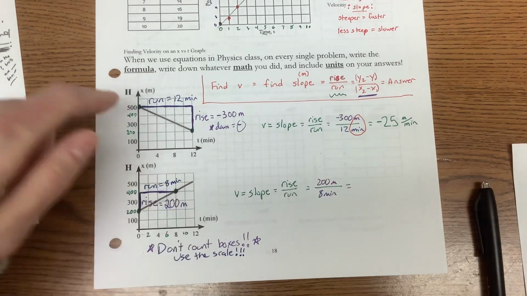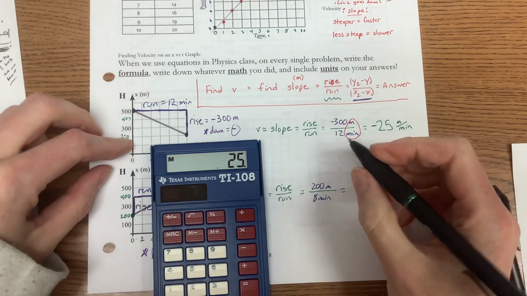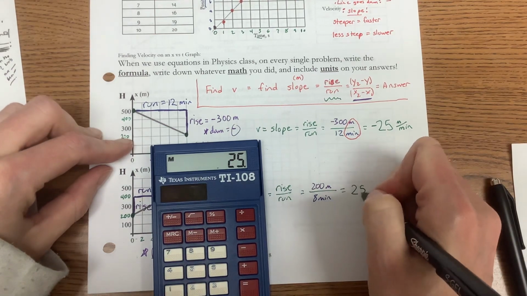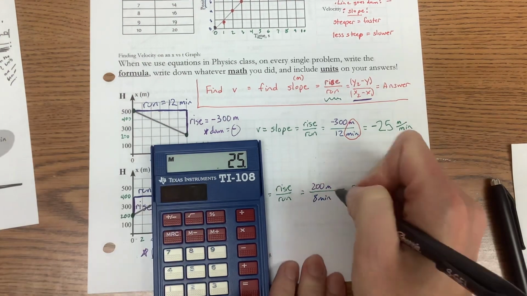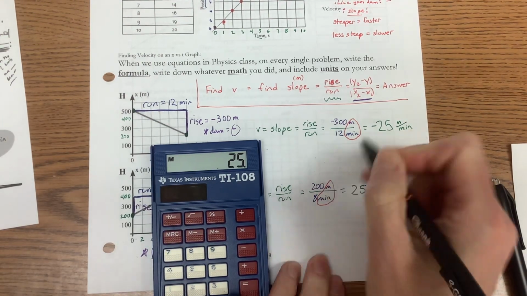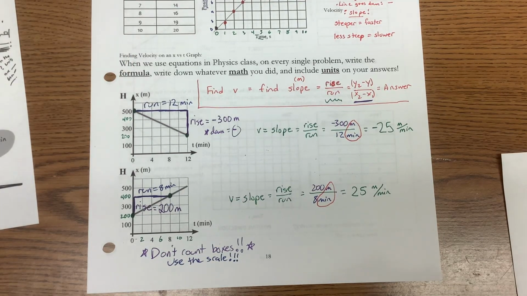And so when we plug that into the calculator, 200 divided by 8. Oh, look, it's 25. Anybody surprised by that? 25 meters per minute. So again, I'm getting my units from right here. As long as you're putting your units on your rise and your run, it should be easy to see what the units should be on your answer. Okay.